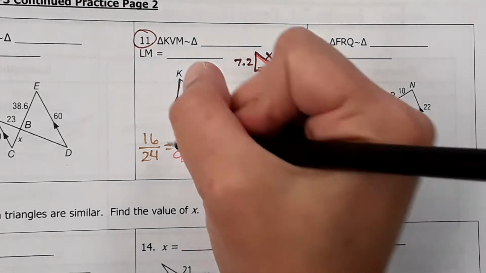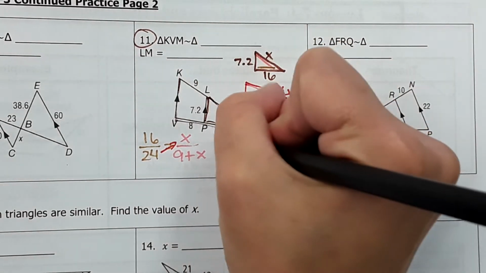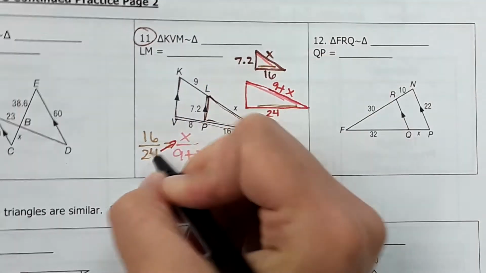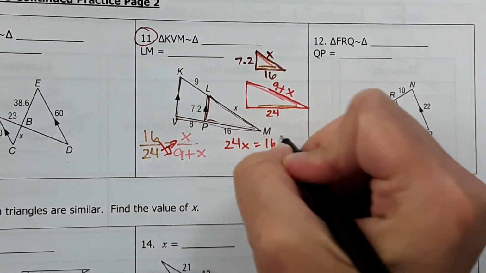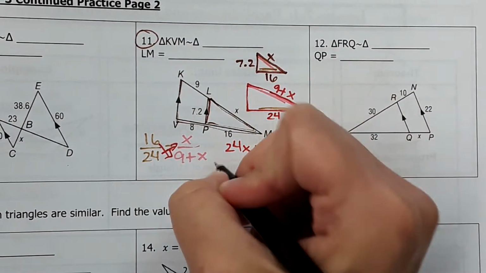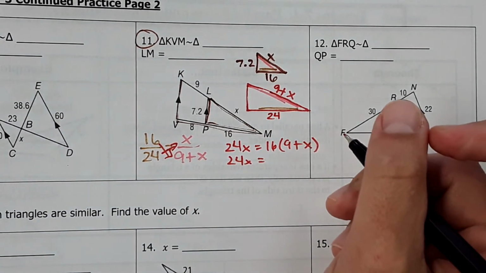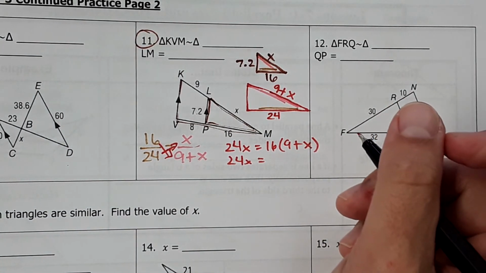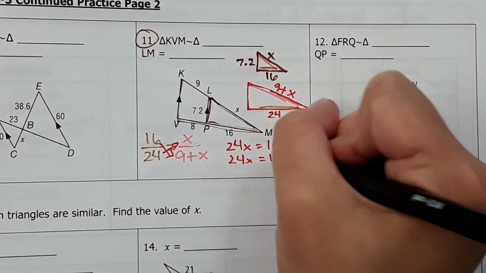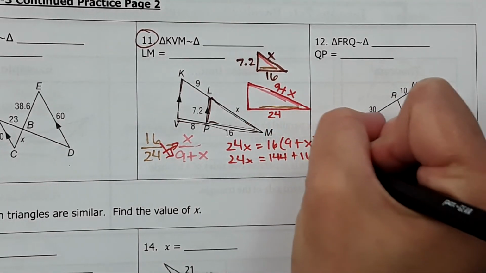And then I can use cross multiplication. And again, I already did the calculations before. This is 144 plus 16x.